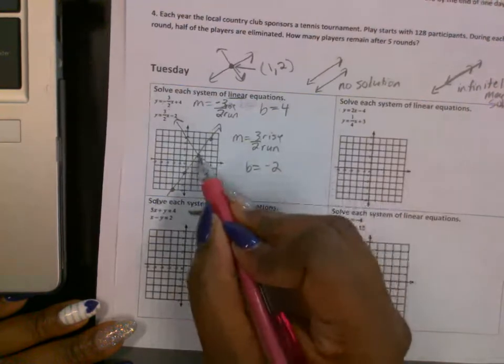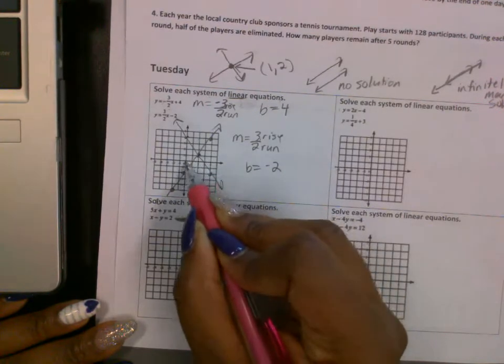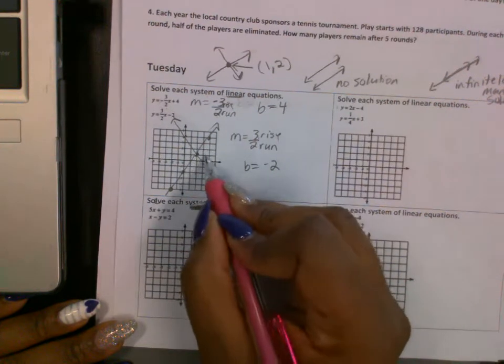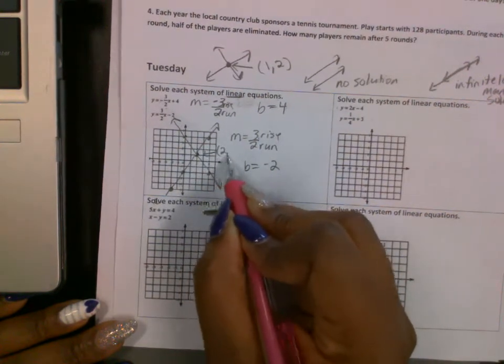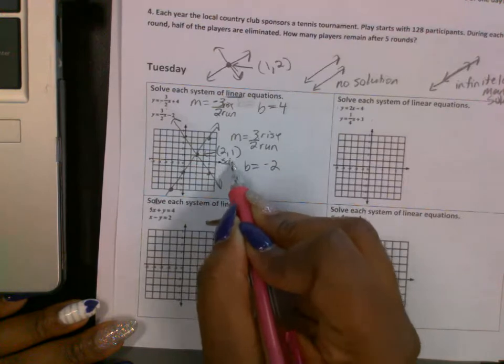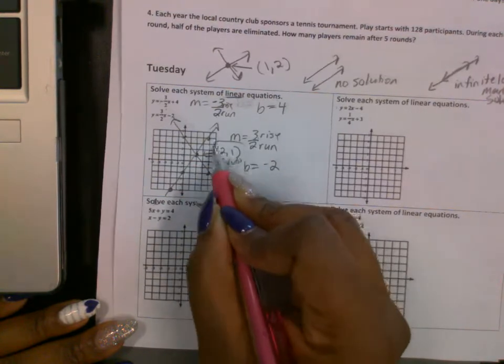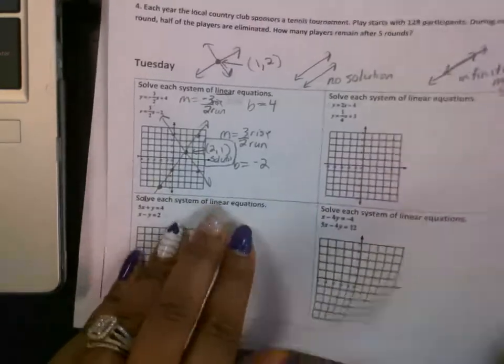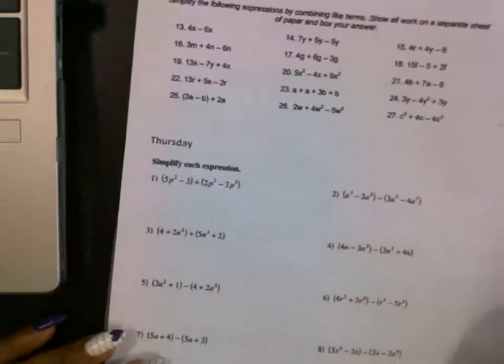This is the point in which they cross. This point right here is positive 2 and positive 1. So positive 2 and positive 1 is the solution. Any questions about this part? No? Okay. All right, so let's do the back.